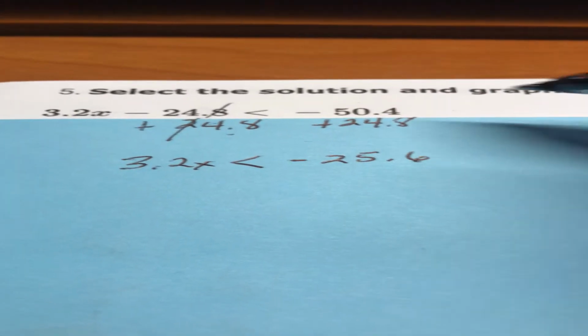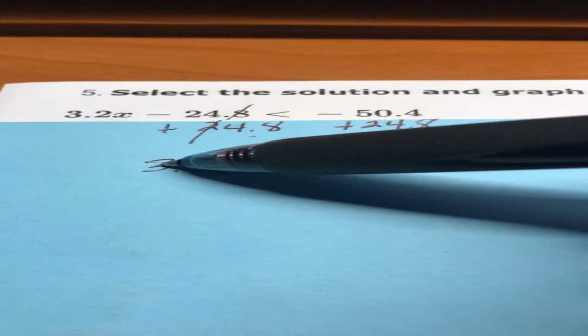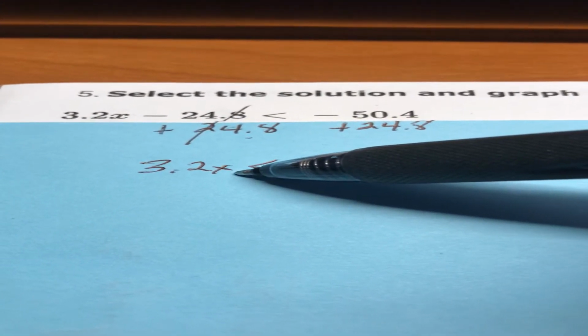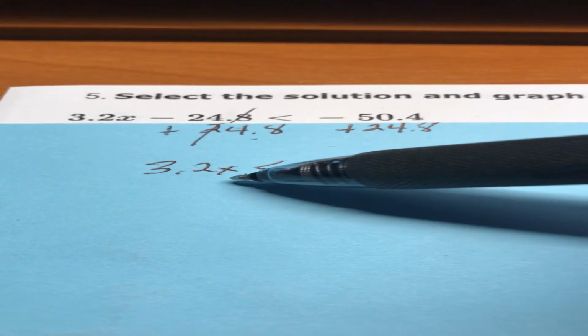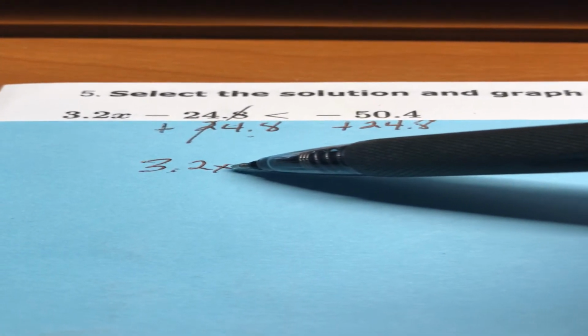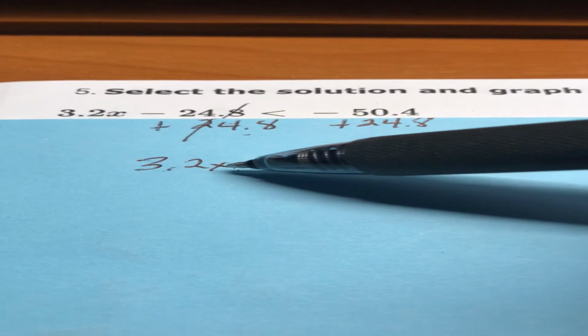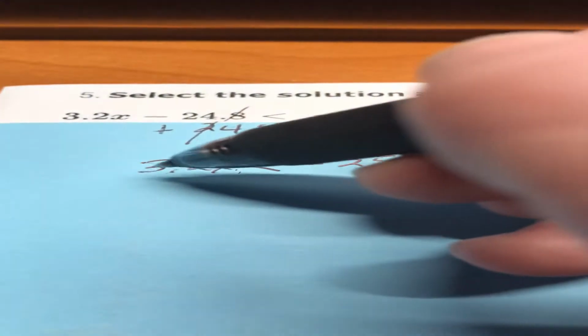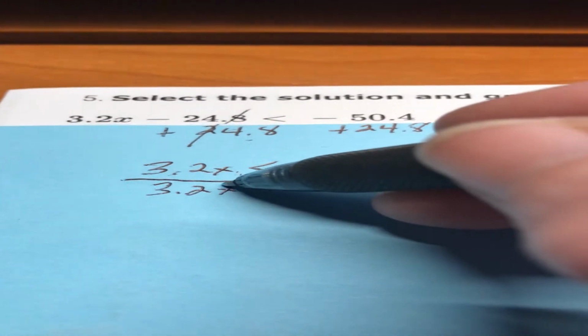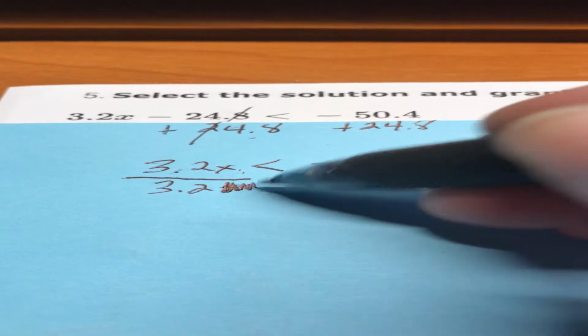The next thing we do is, anything that's multiplied or divided to the variable, we do the opposite to undo it. So 3.2 is multiplied to x, and to undo multiplication, we divide. We divide everything, both sides. Oh, whoops, not by the x. We leave the x alone. My bad.